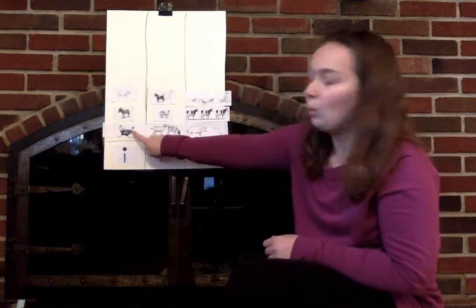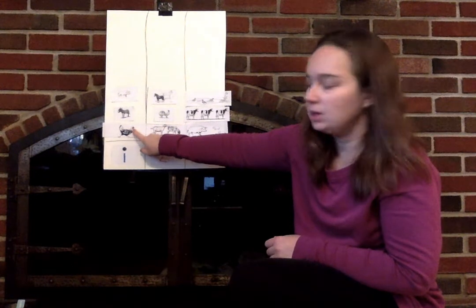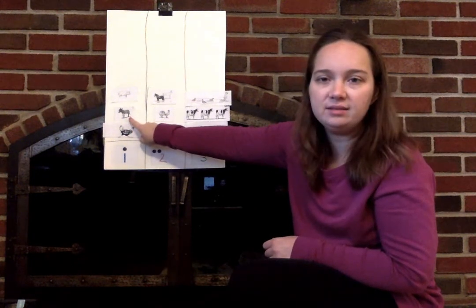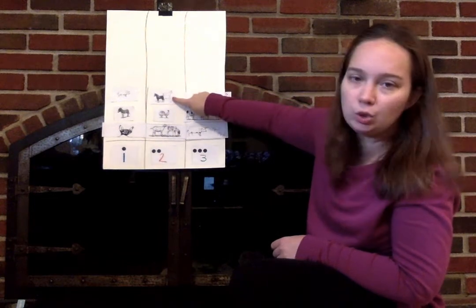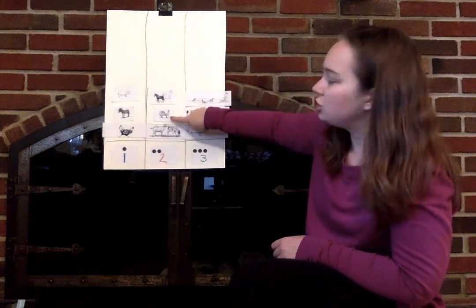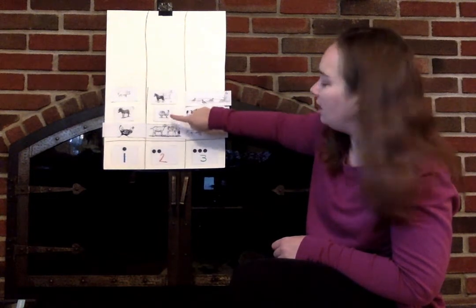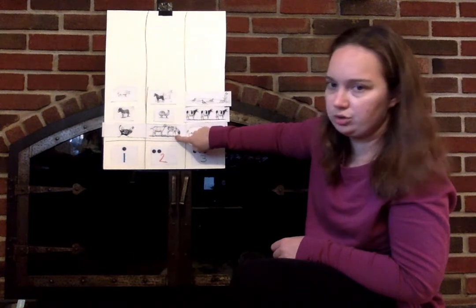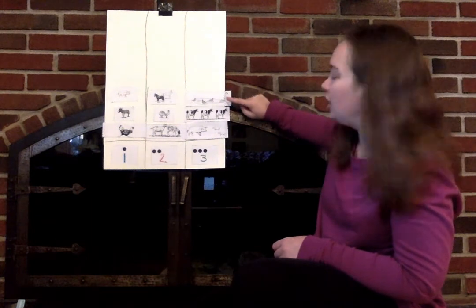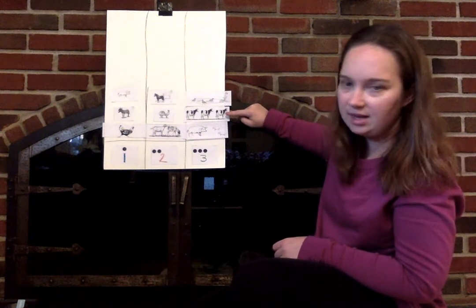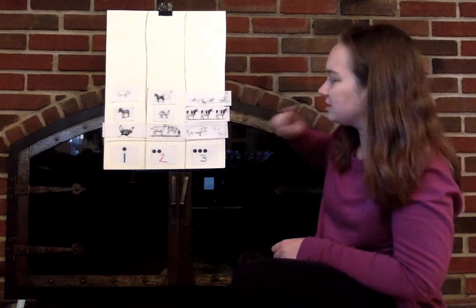We have 1 chicken, 1 donkey, and 1 pig. We have 2 horses, 2 chickens, and 2 goats. We have 3 ducks, 3 cows, and 3 pigs.